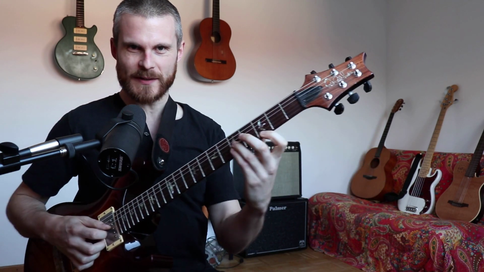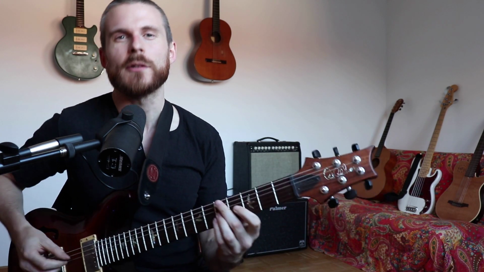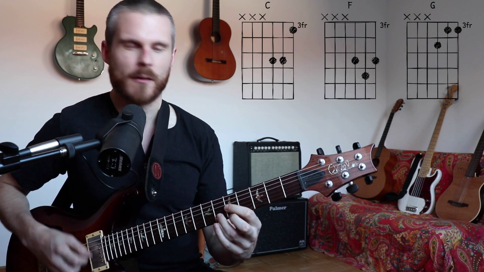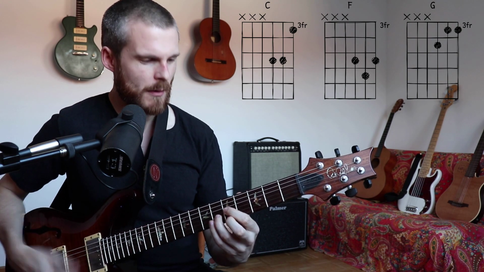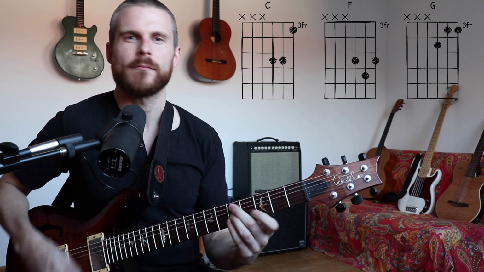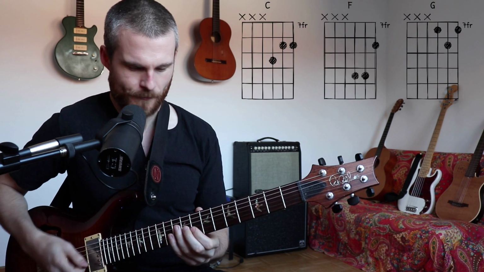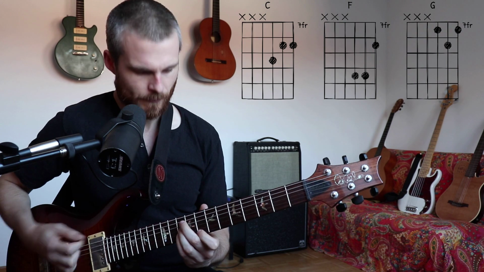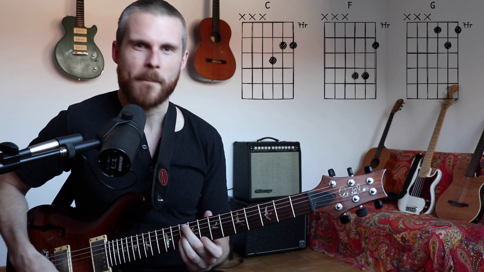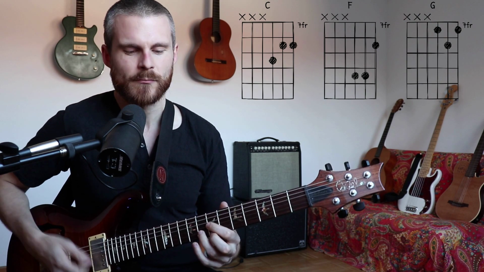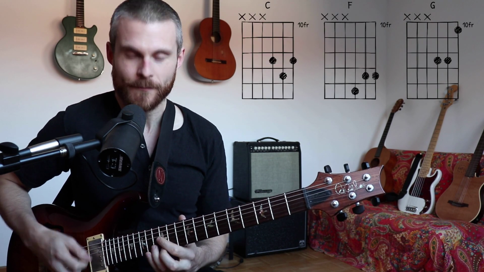Okay, now let's move on to the next 3 strings, G, B, and E. Here we go, we're going to start on this voicing around the 3rd fret. 1, 2, 3. Let's move on. And the last one.